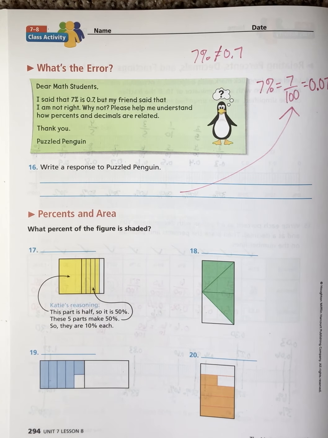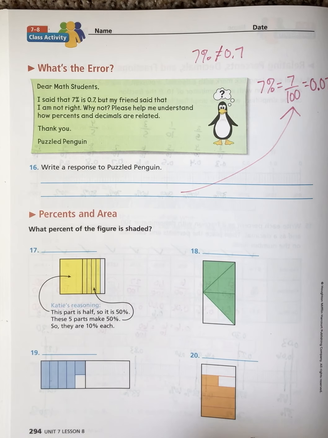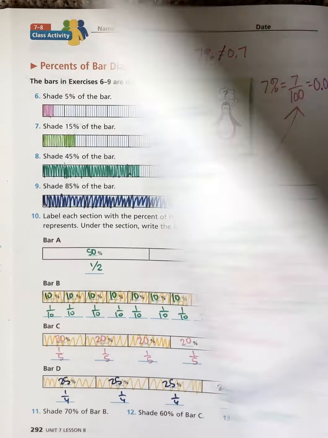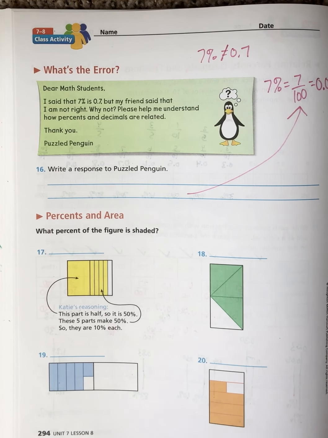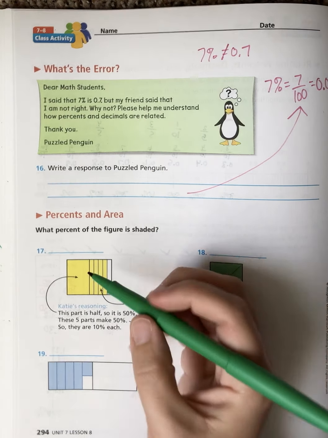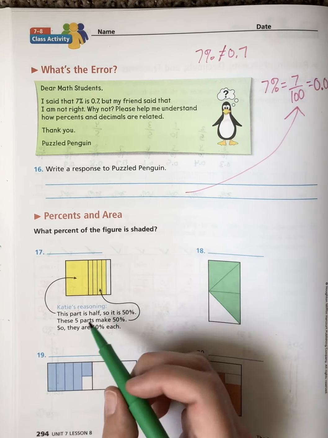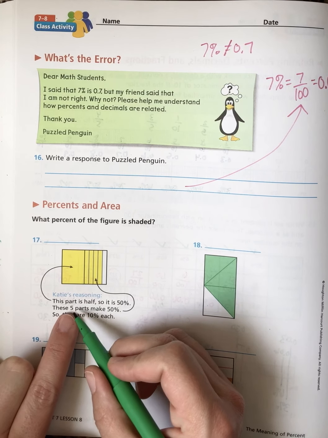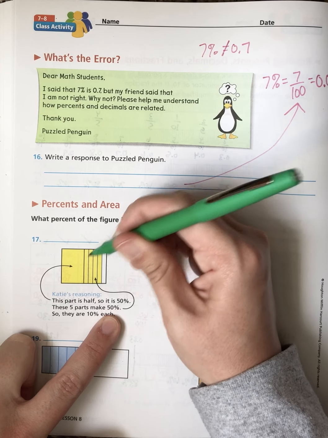All right, our last section says, what percent of the figure is shaded? How are we supposed to figure out percents when these are not all equal parts like they were in this page? Well, they give you what one kid's reasoning is, and I think that will help you. So here's a picture. We need to figure out what percent is shaded. Katie says, well, this part right here is half, so that's 50%. And then these 5 parts make up another 50%. So 1, 2, 3, 4, 5, that's the other 50.